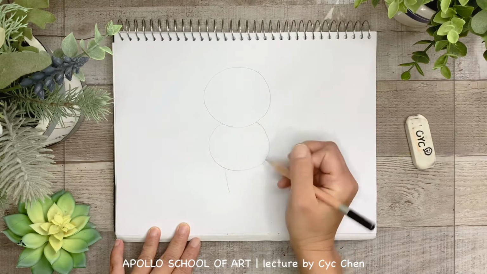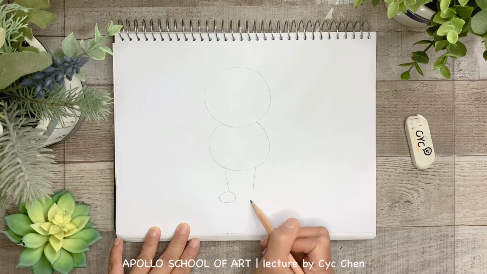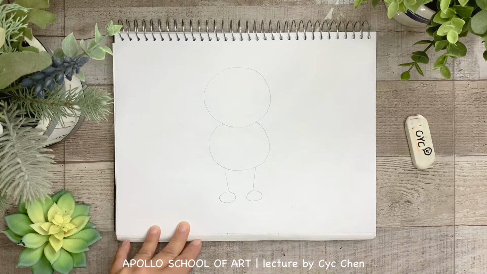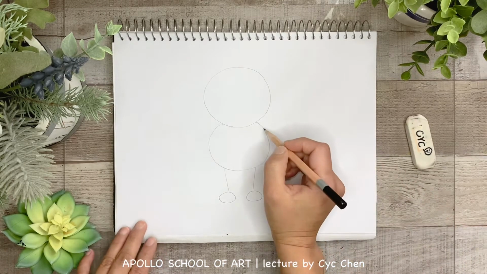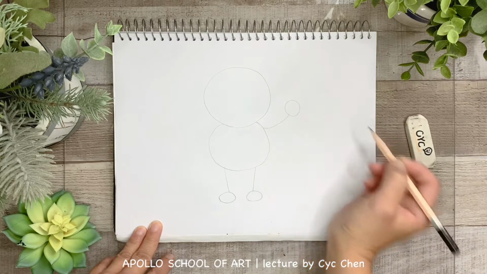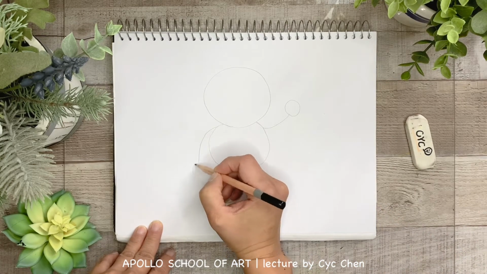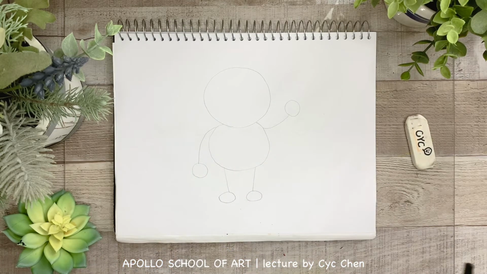Okay, so head, body, then the leg. Like the stickman, 1, 2, and the feet, 2 ovals. Make sure they are a similar size. And I want my character to raise the hand, say hi to everyone. So it looks like the lollipop. And one hand down. So I have my model right here.